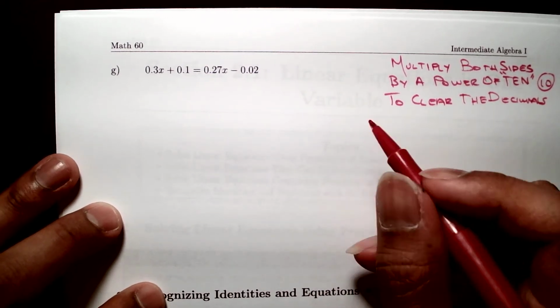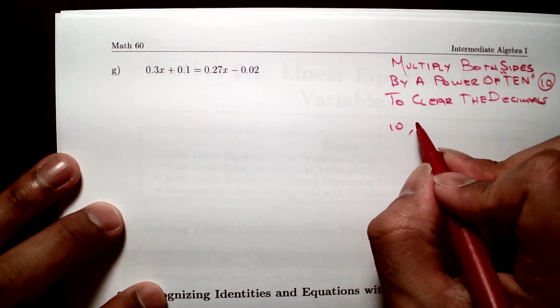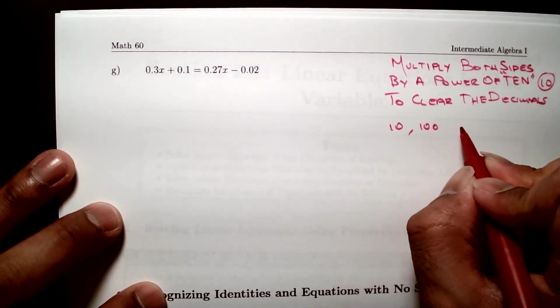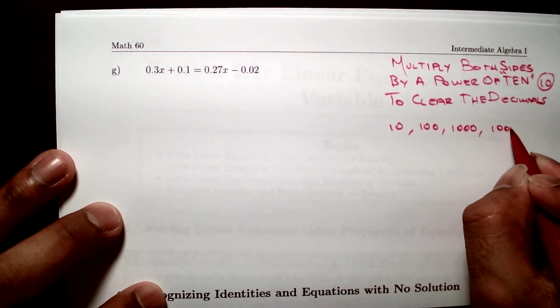All right, what are powers of 10? Well, 10 itself, another power of 10, well, 10 squared, that's 100. And then 10 to the third power could be 1,000, maybe 10,000.